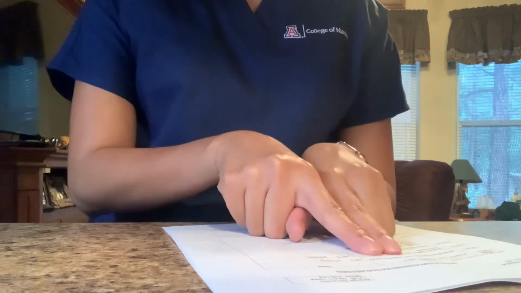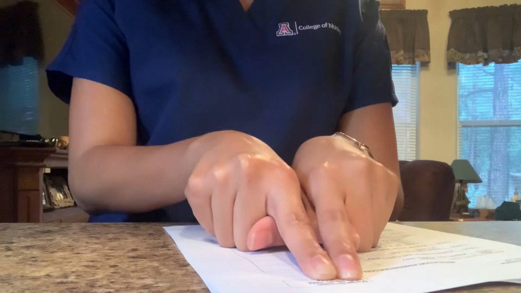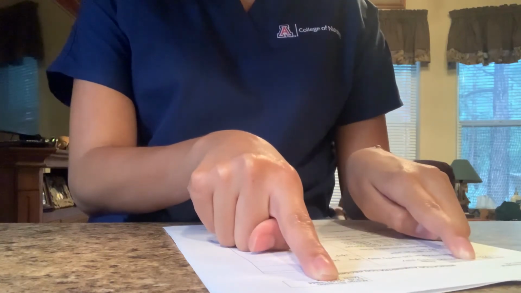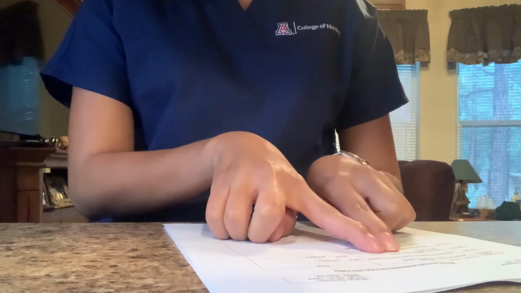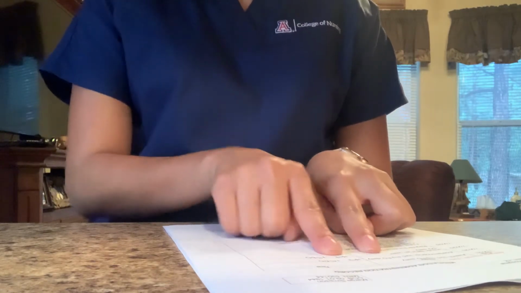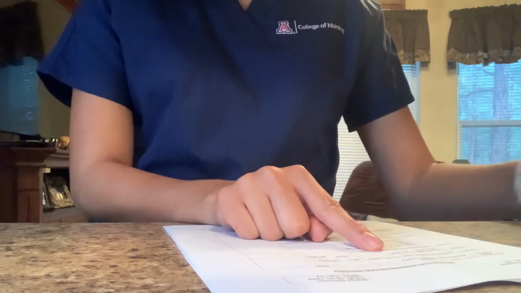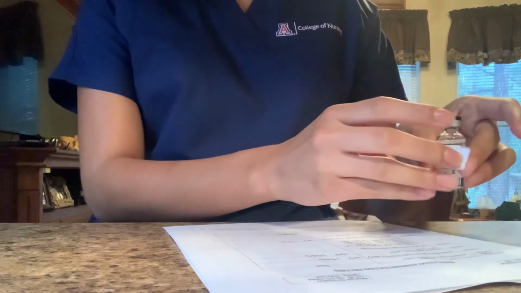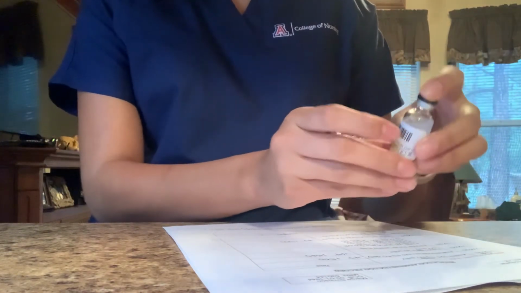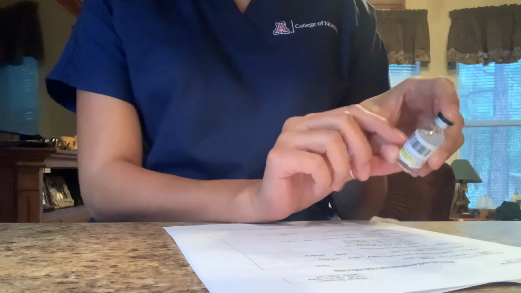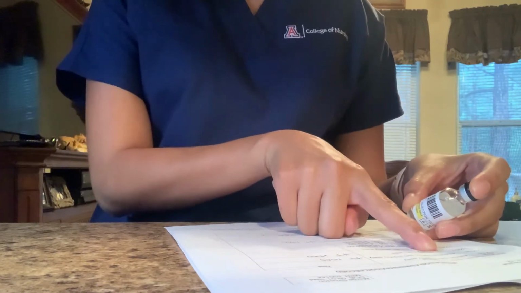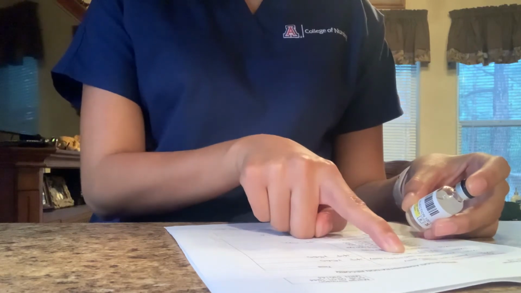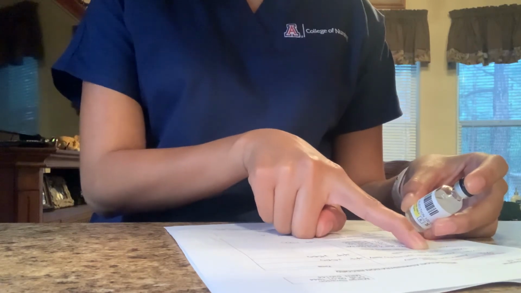Now I'm going to, again, make sure I have Marge Simpson on my MAR. She has allergies to penicillin and sulfa. It is 3:00 and she has not received her insulin yet. So I will look at what the name says on the barcode and the MAR. And I do have the right drug, insulin NPH. She is to receive 20 units subcutaneously.